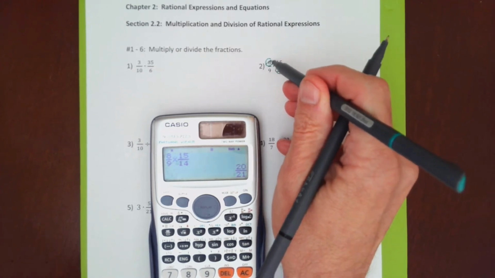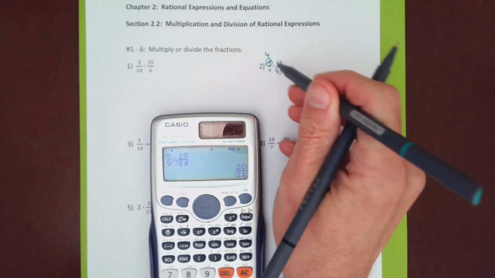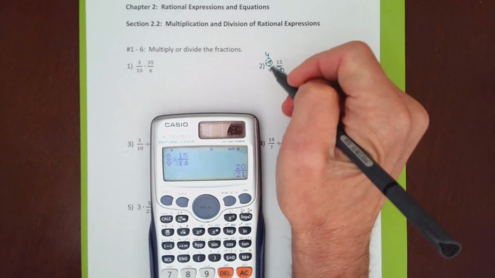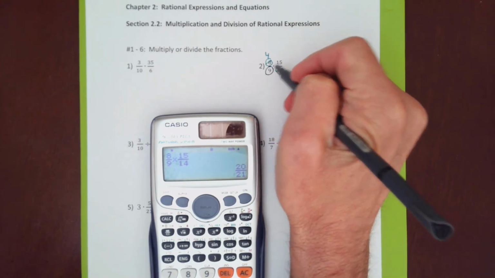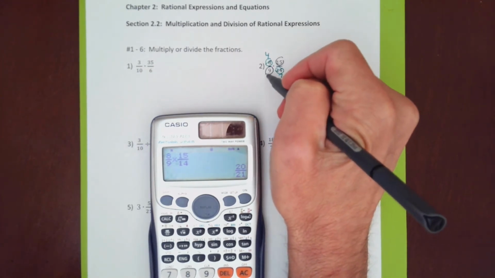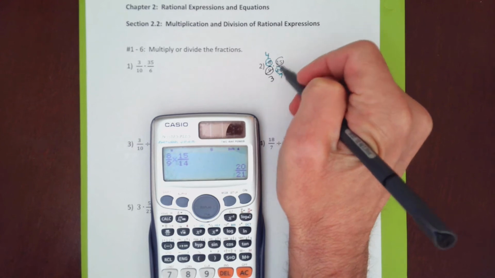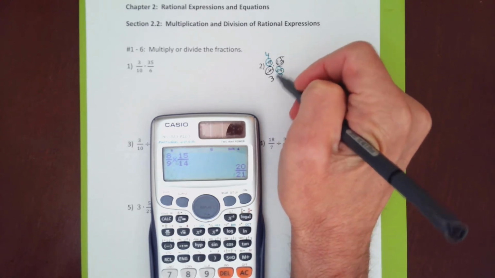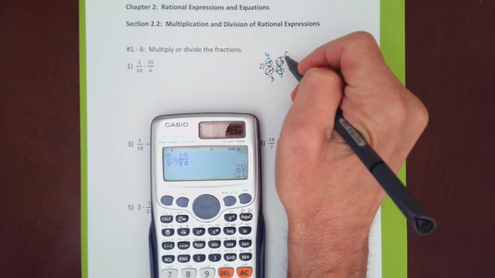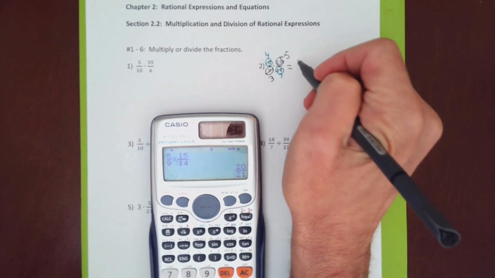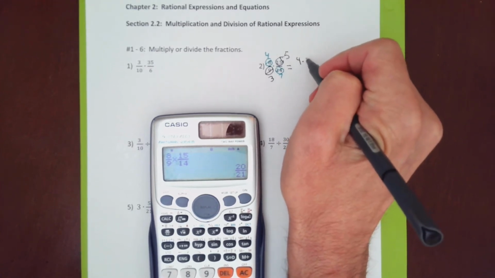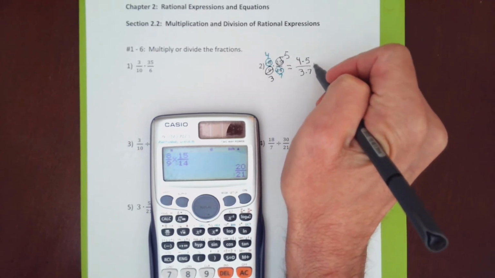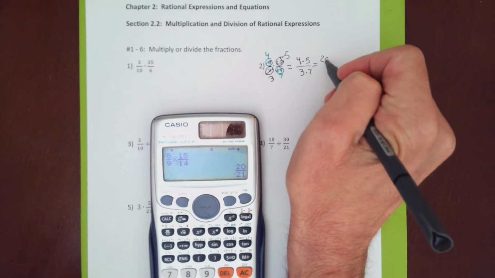I'm going to divide 8 by 2 and get 4. Divide 14 by 2 and get 7. And then I look at the 9 and the 15. Those are also cancelable. I'm going to divide 9 by 3 and get 3. 15 divided by 3 and get 5. What I'm left with when I cancel is 4 times 5 over 3 times 7. The 4 times 5 in the numerator gives me 20.